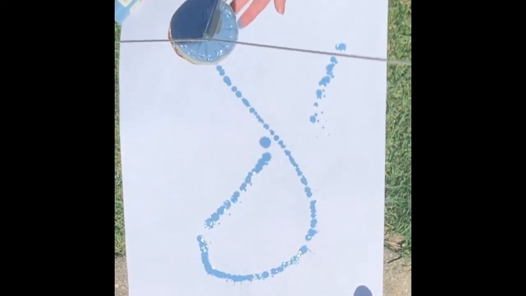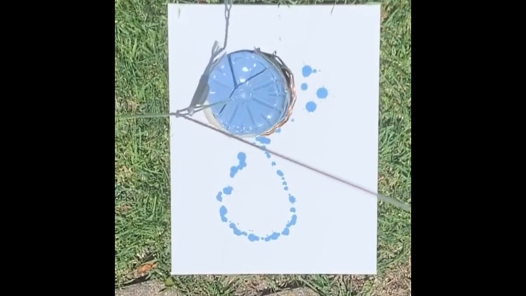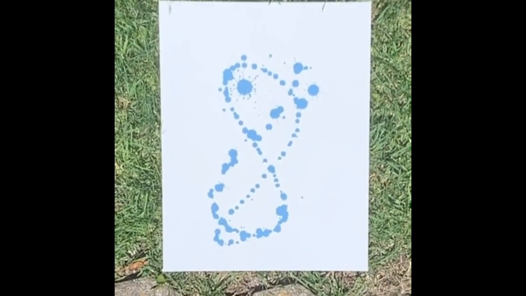Here are some of my attempts at getting a figure 8. On this try, the bottle was spinning a little, but you can still clearly tell that it's a figure 8. It looks pretty close to the code.